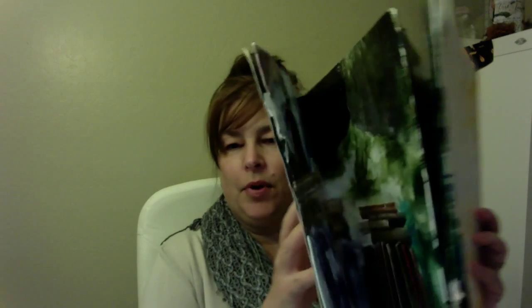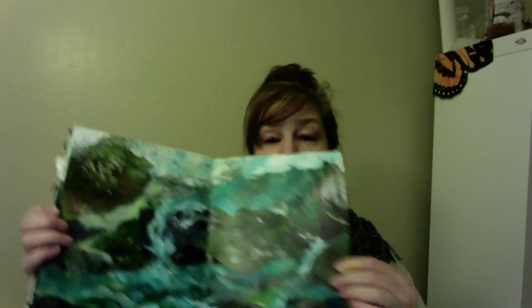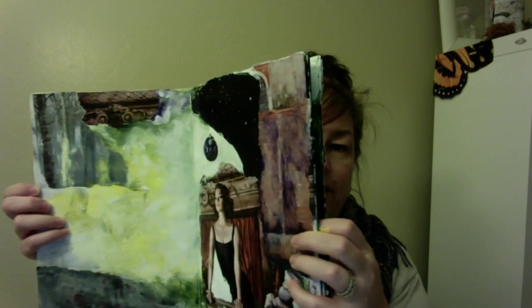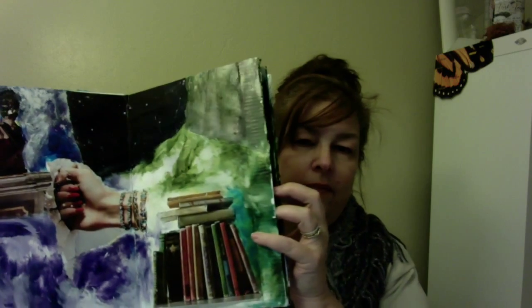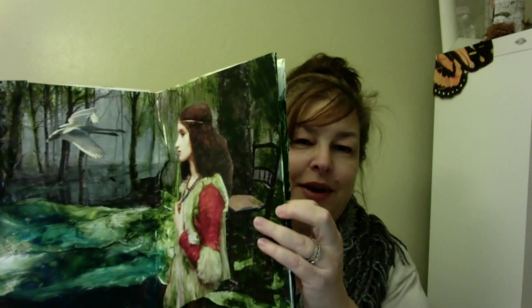The accordion book is a very flexible form for visual narrative. And you can see it is over 8 feet long. This too has a narrative, has direction. Each spread has its own identity.